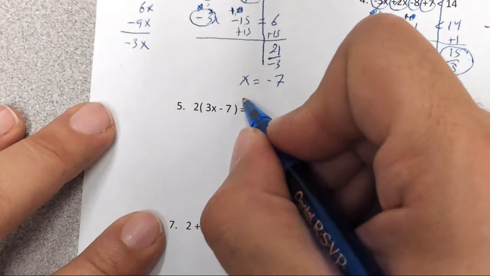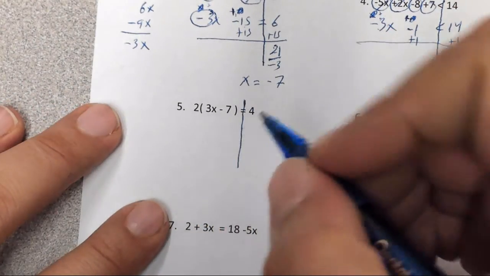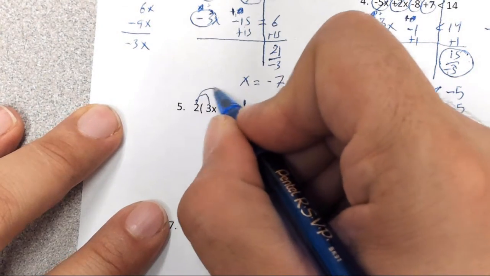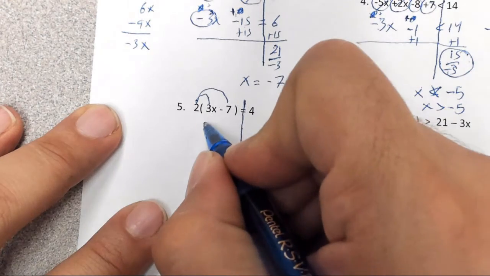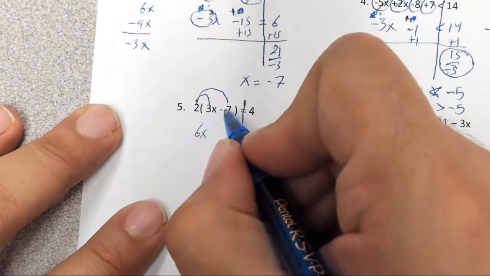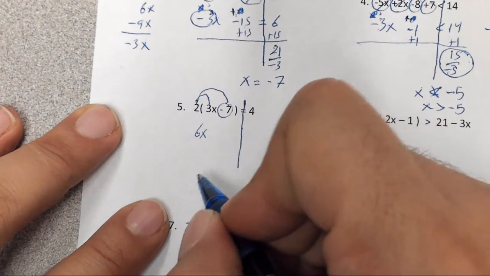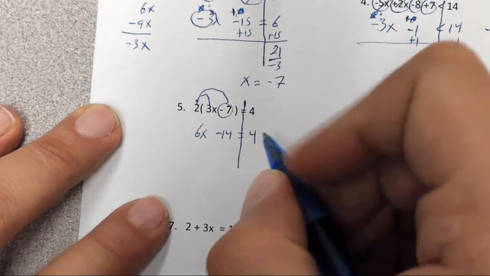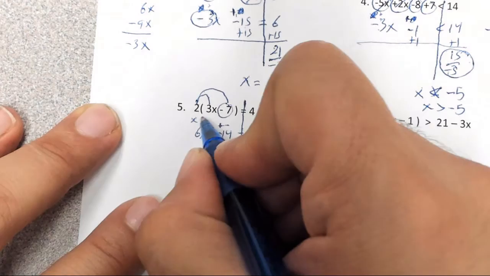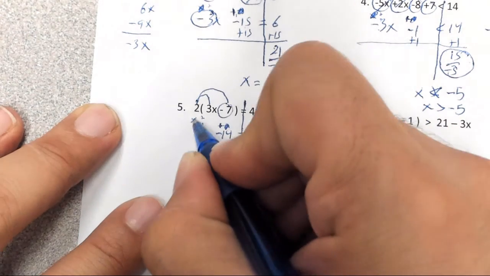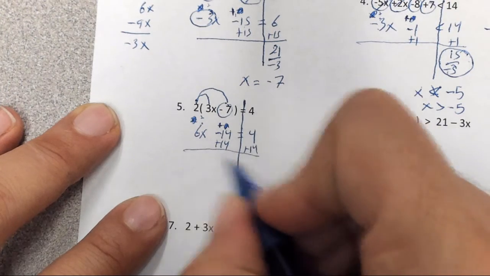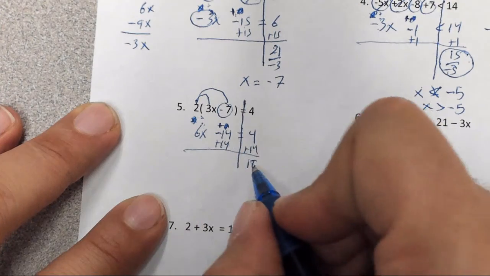In this case, again, we have to draw the line. We have a parenthesis, so we have to handle the parentheses first. In algebra, parentheses means multiplication. So we're going to multiply 2 times 3, that's 6x. And 2 times negative 7, not just 7, that's negative 14. Now we're back to the plus, minus, multiply, divide trick. It's already subtracting, it's already multiplying. So I'm going to add 14 to both sides. And divide by 6.